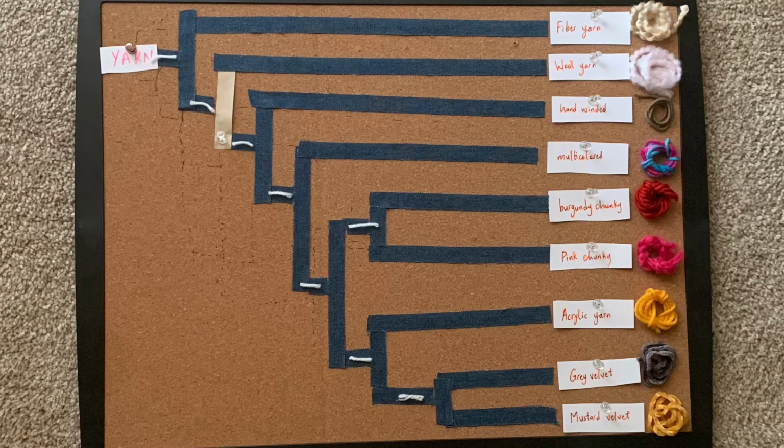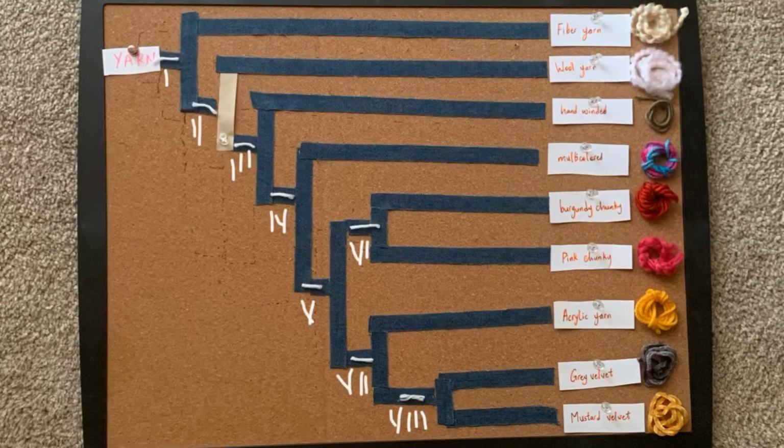Now I'm going to explain how the phenotype works out in this phylogenetic tree. So to start us off, I have labeled the nodes on this phylogenetic tree to make it easier for you to understand what I'm saying. At the first node, the yarn either evolved to be a fiber yarn or not. Then the wool yarn branched off from the yarn that are made of wool. And on the third node, the yarn either evolved to be hand-winded or not. And then on the fourth node, the yarn that didn't become hand-winded either became multicolored or colored.